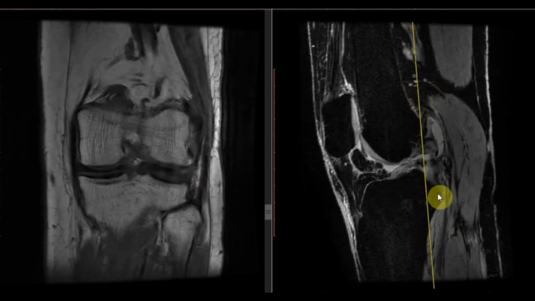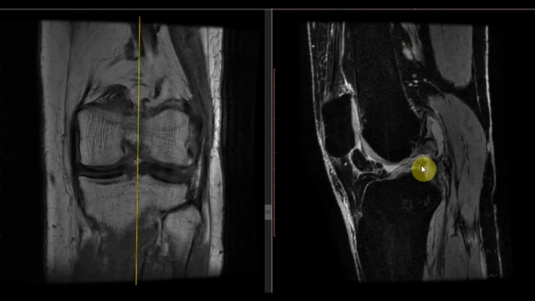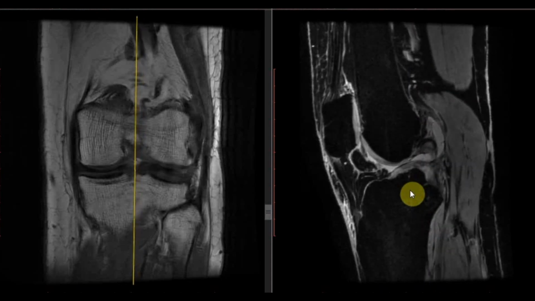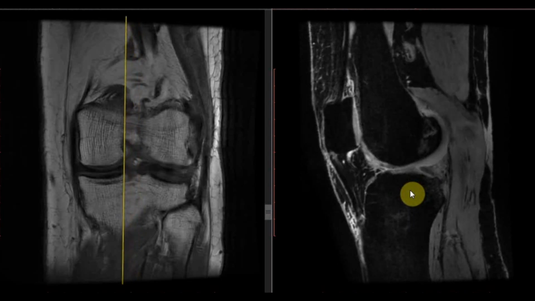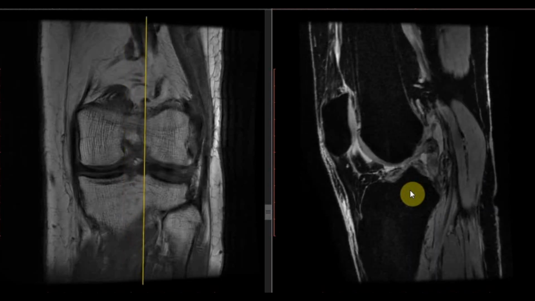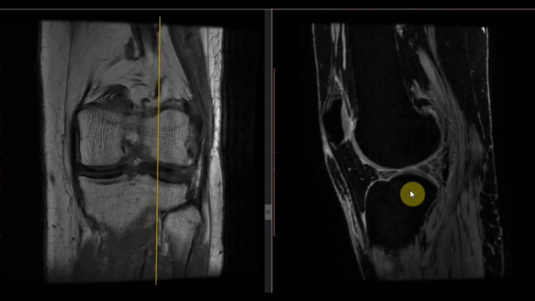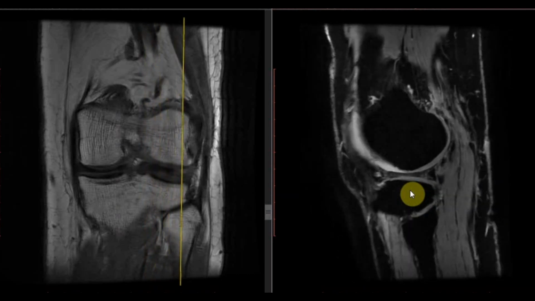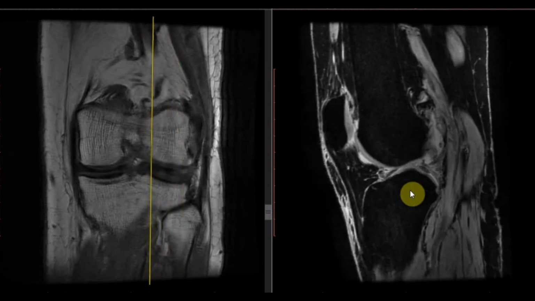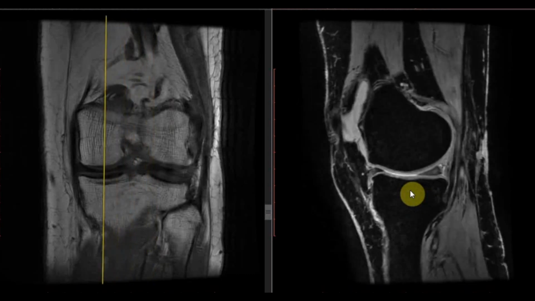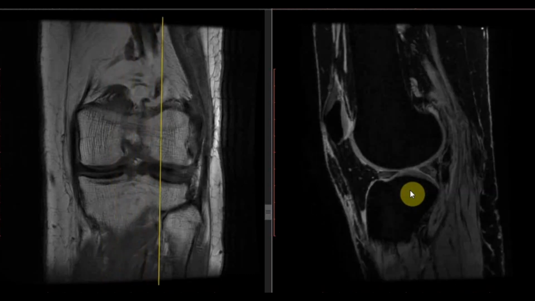And there is a small bony fragment which has come out from the femoral attachment site of anterior cruciate ligament. So there is avulsion fracture involving femoral attachment site of ACL as well as PCL. And there is discoid lateral meniscus with complex tear with horizontal as well as vertical component.